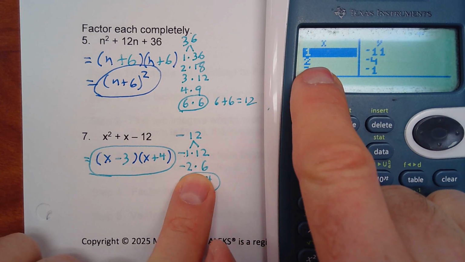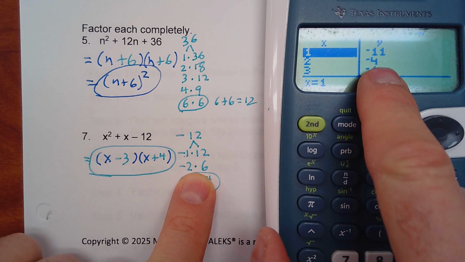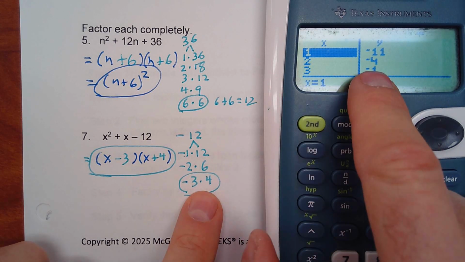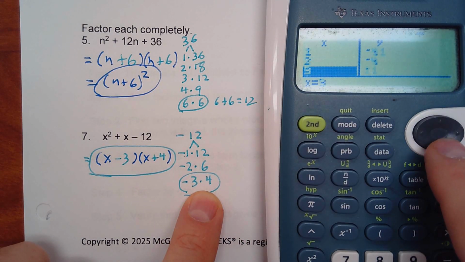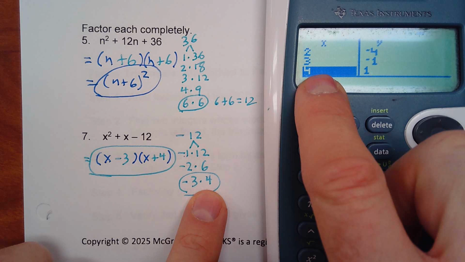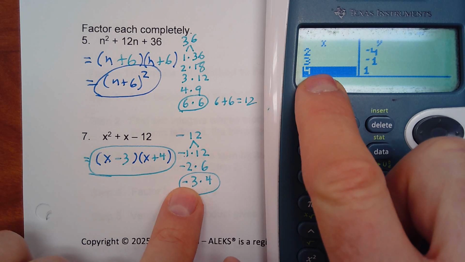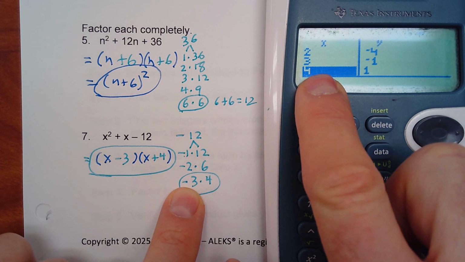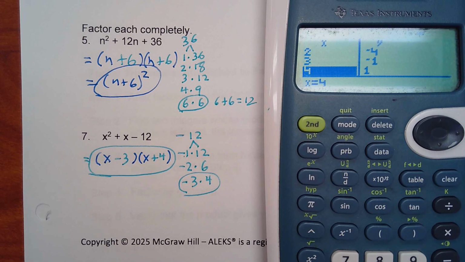When another factor is 2, that gives me negative 4. 3 is negative 1. Well, I don't want that. I want 4. That's a positive one. That tells me one of the factors is 4. If I then take negative 12 divided by 4, I can get the other factor. So that's a little hack you can do.